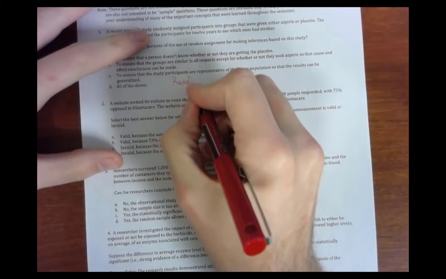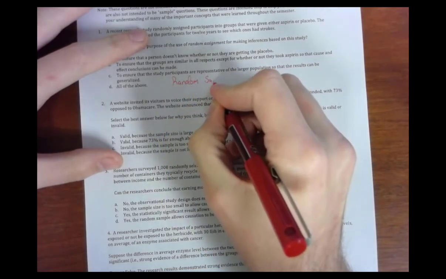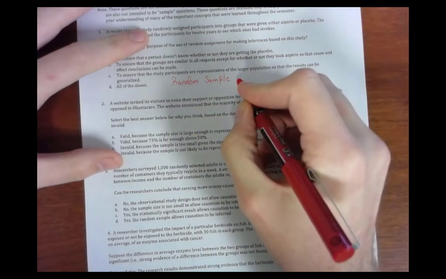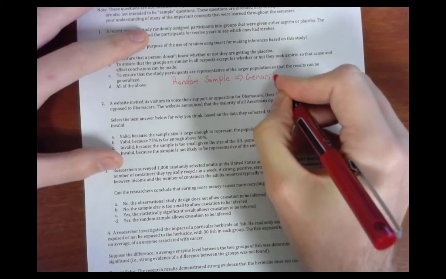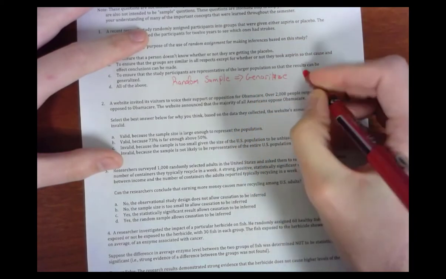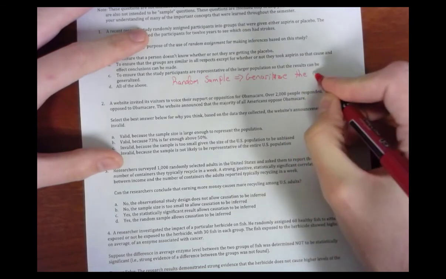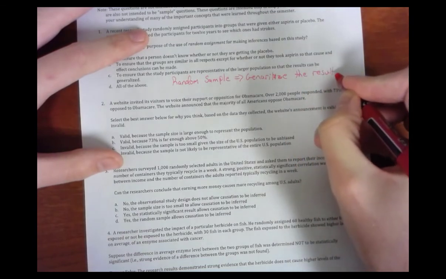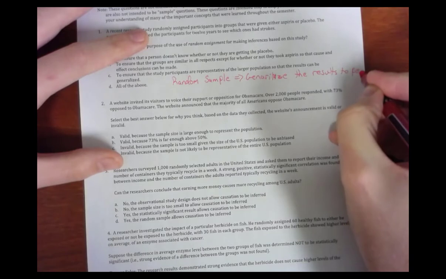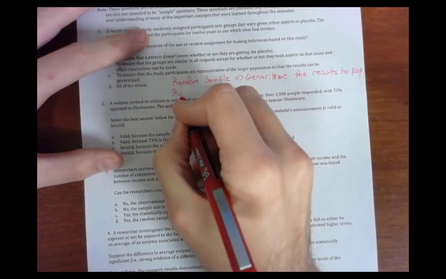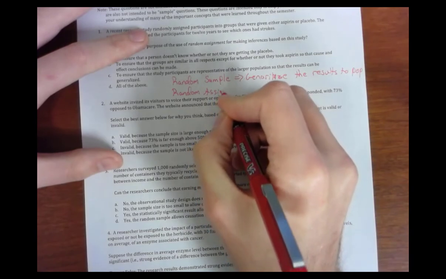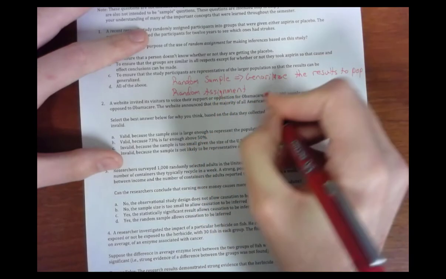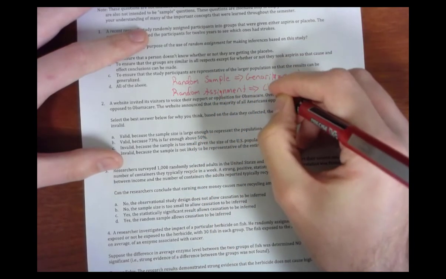A random sample, which allows us to generalize the results back to the population. And then random assignment allows us to claim cause and effect.